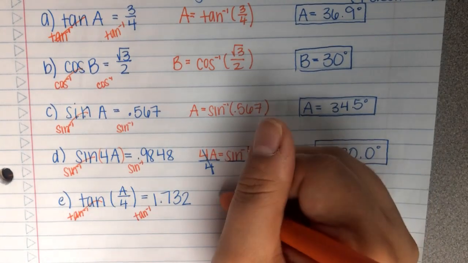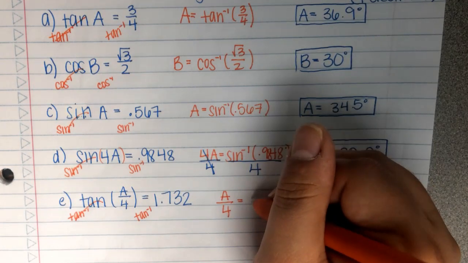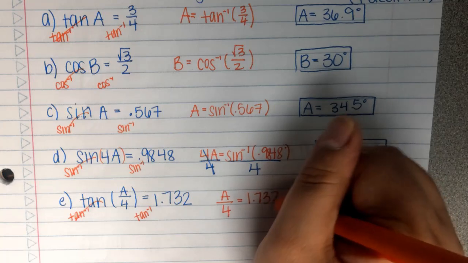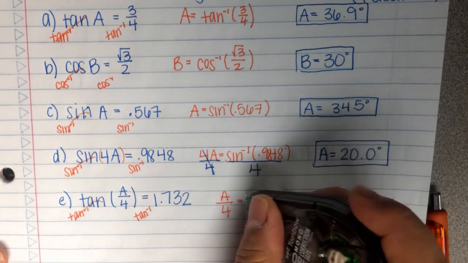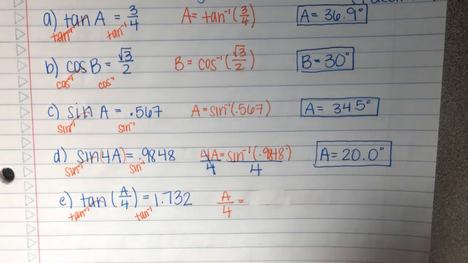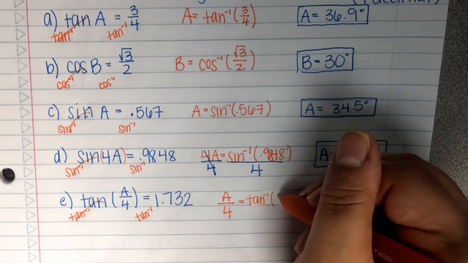Wait, is this what the quiz is about? No. This is tomorrow's quiz, not today's quiz. Oh, I did that wrong. I forgot my inverse tan. It will be.